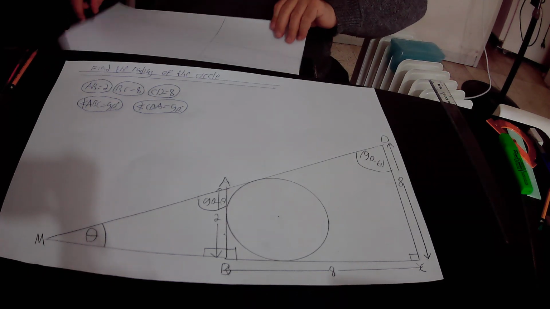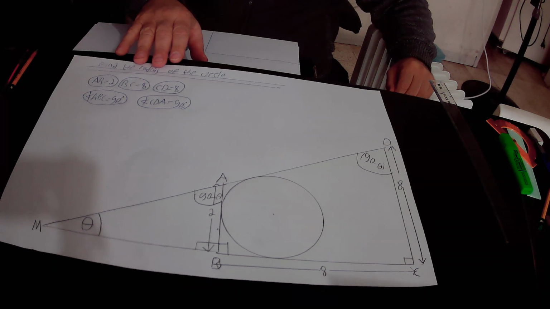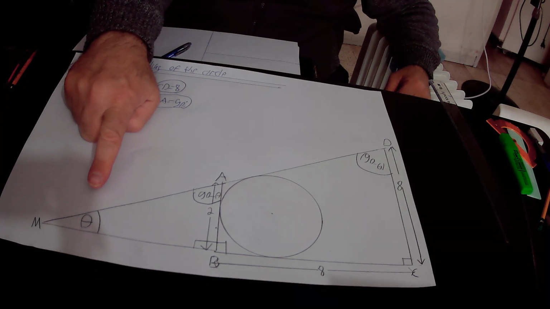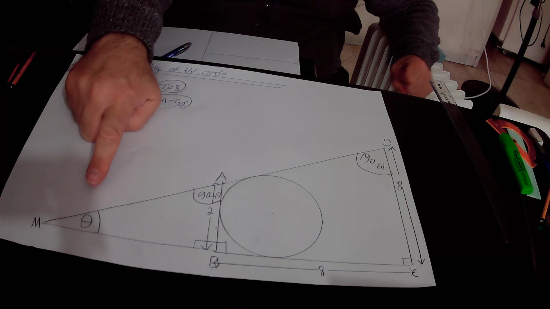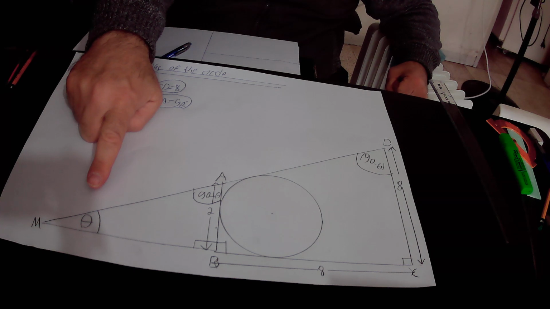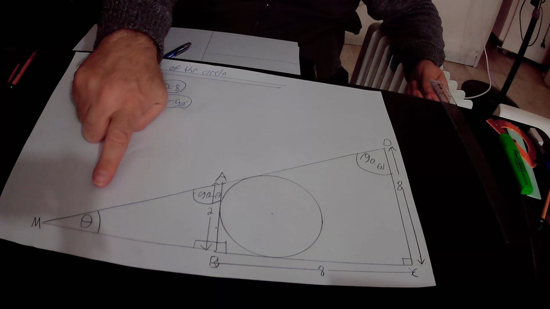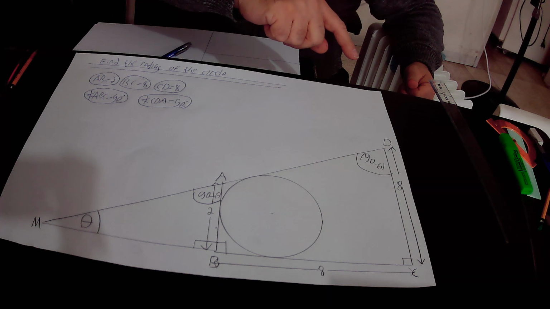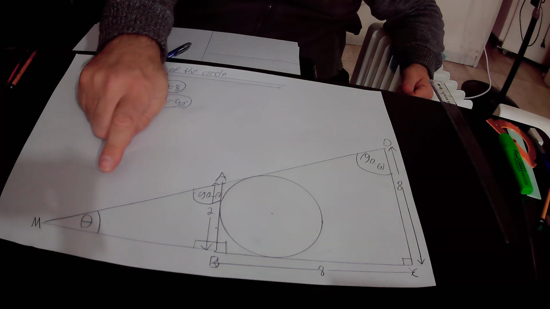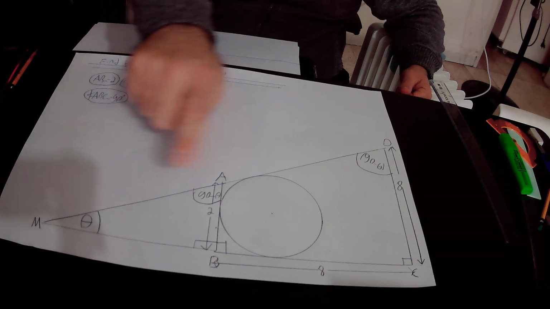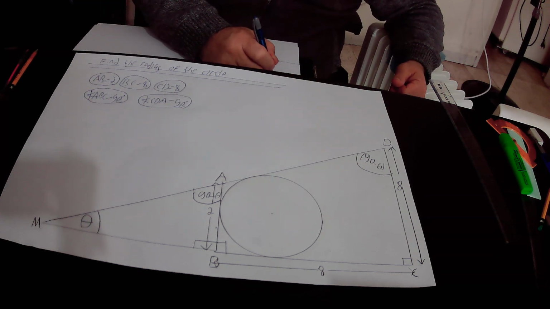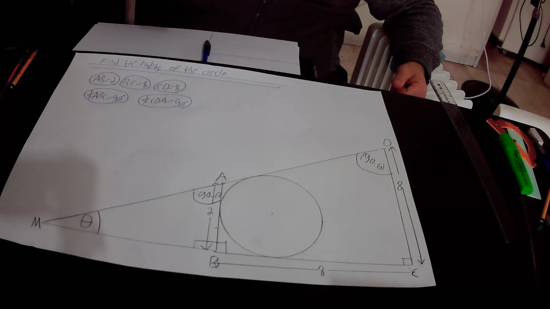In addition, this is angle theta, that is a common angle, it belongs to both triangles, so we can write down that angle theta equals itself, it's a common angle that belongs to both triangles. So if we relate to angle theta as it belongs to the right big triangle CDM, it will be defined as angle DMC, and it equals itself.